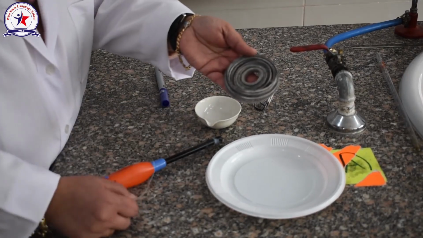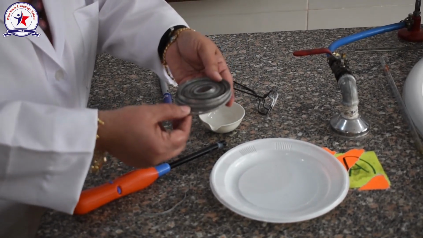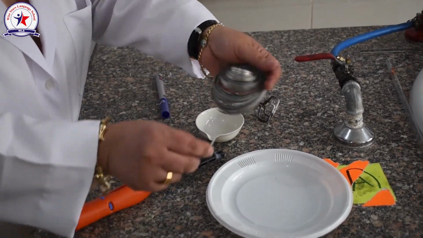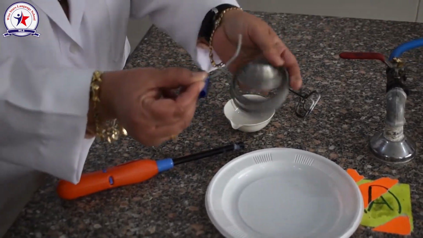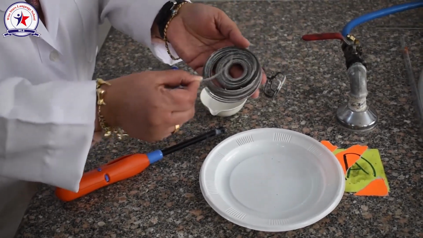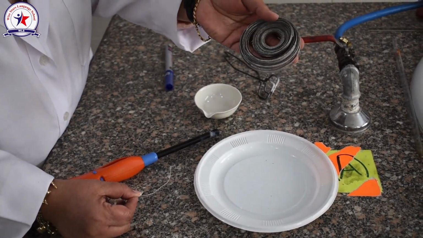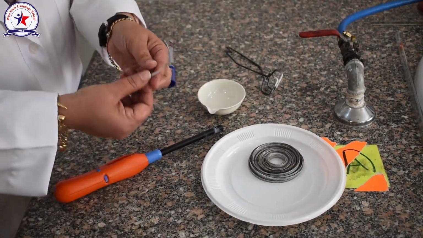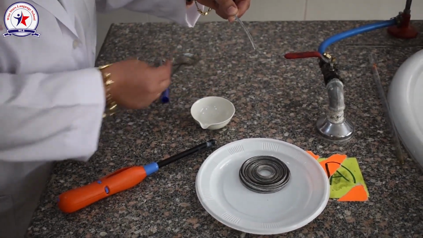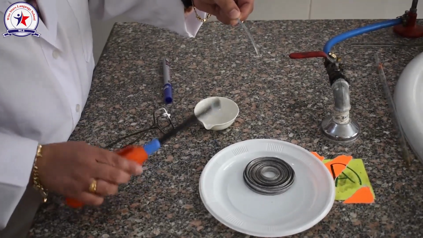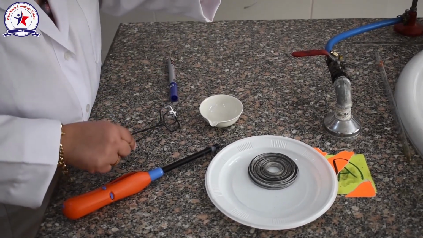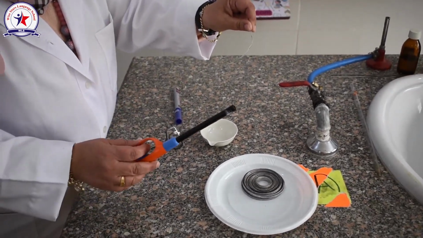Now, this is the magnesium strip. Magnesium is a metal. It has a shiny luster. It's malleable. And of course, it's a good conductor of heat and electricity. This is the magnesium strip before reaction. And of course, the reaction between magnesium and atmospheric oxygen occurs only when heat is present, because magnesium doesn't react with atmospheric oxygen unless there is heat.